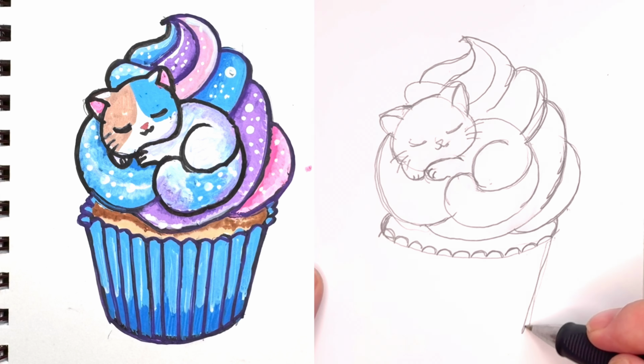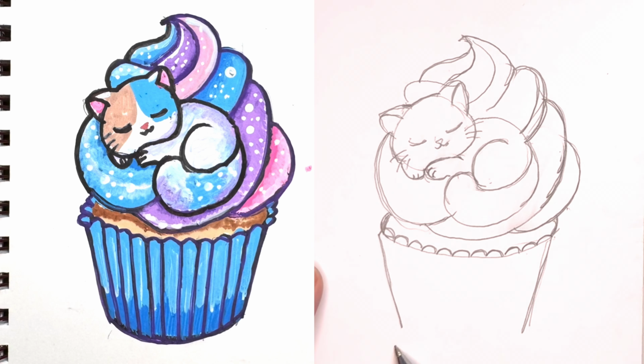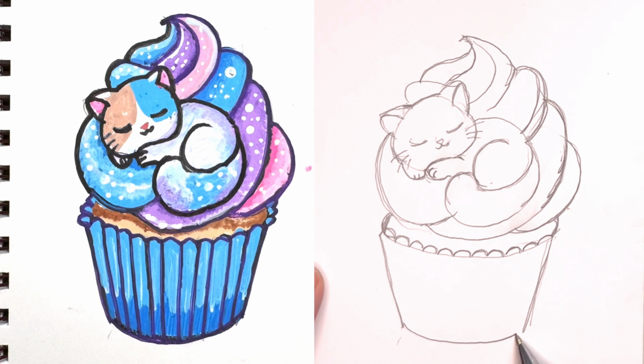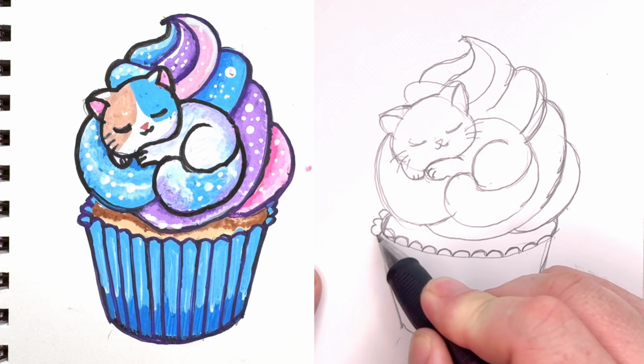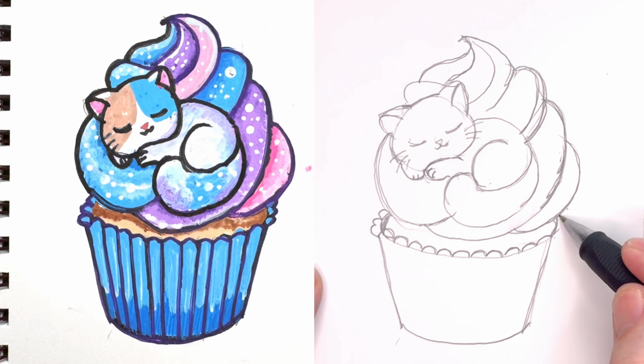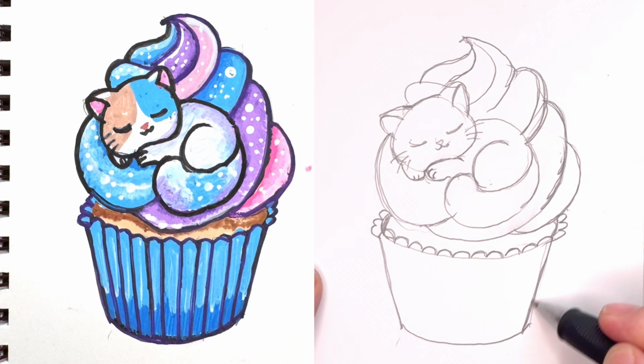Drawing the sides of the cupcake. And then I want to curve a line down for the base. These are lines that curve out to the left. And then these ones curve out to the right to finish off the cupcake liner.